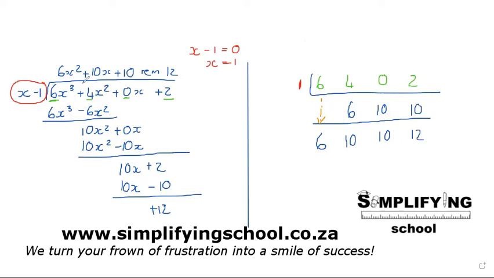Now, because our original question had this as an x cubed, our answer here would be x squared. That was an x squared, so this would just be an x. That was x to the power of 1, so this would have no x's. And then obviously we'll have our remainder there. So these are all positive, and let's compare our answers. So we say it's 6x squared plus 10x plus 10, remainder 12. So this is how it works.